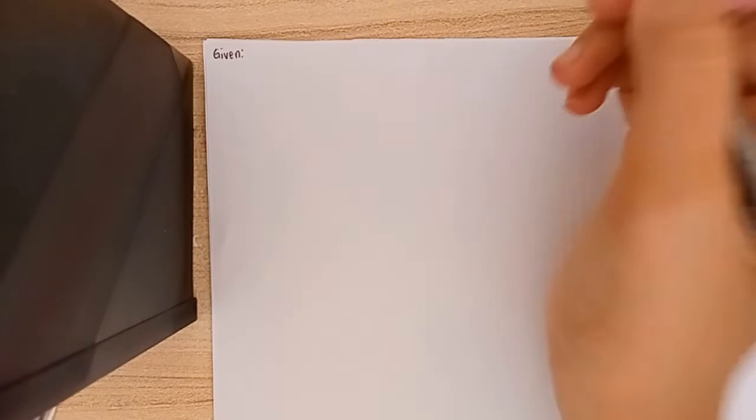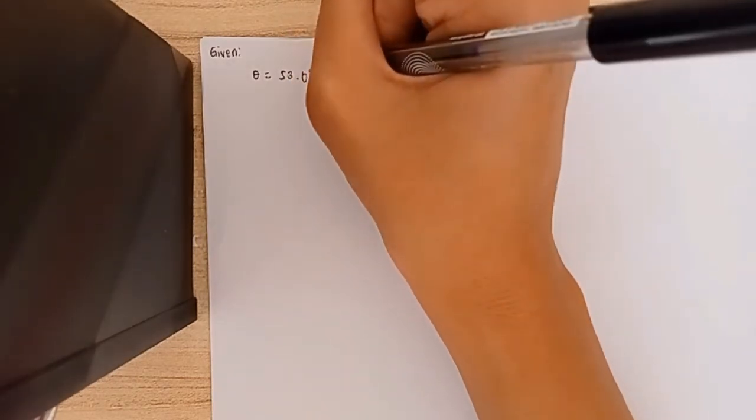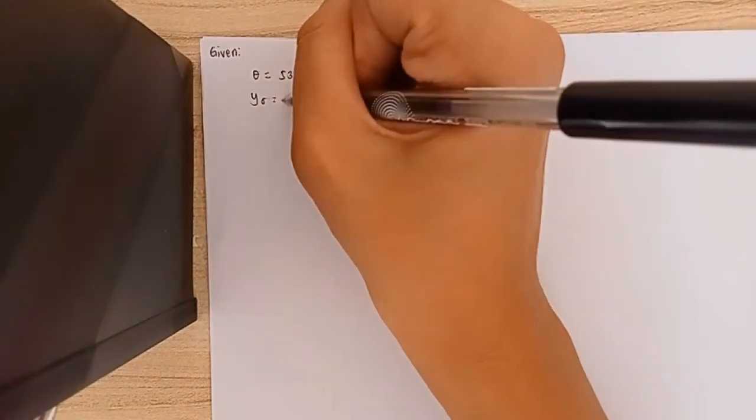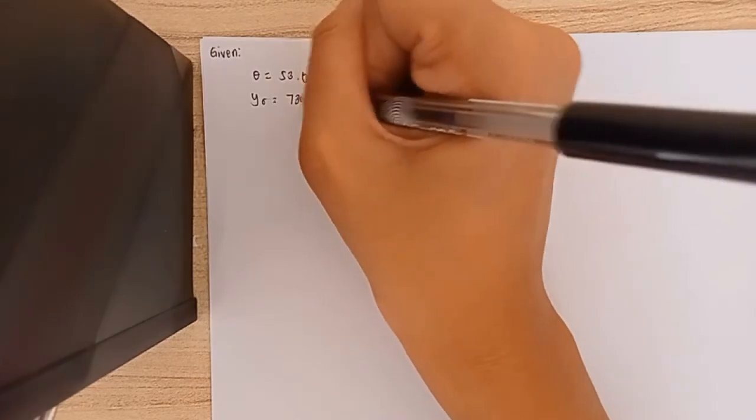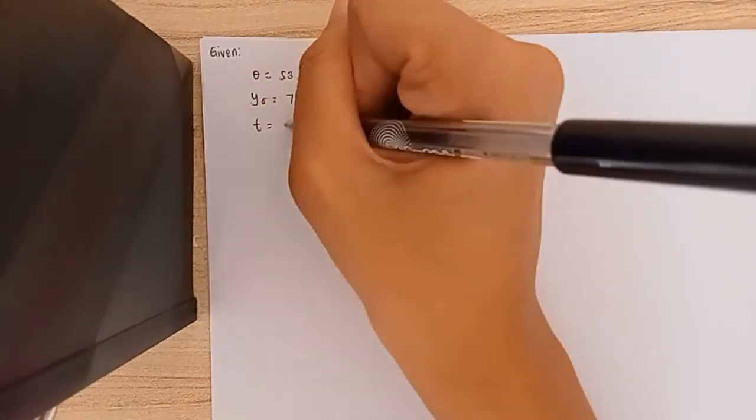So to solve, we need to first write the givens. Our given theta is 53.0 degrees. Y, our vertical distance, is 730 meters.